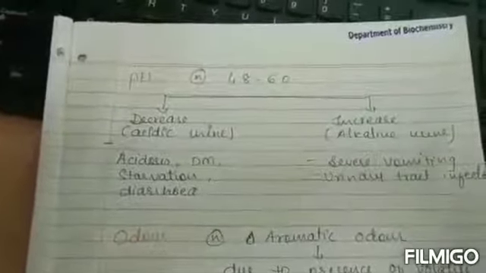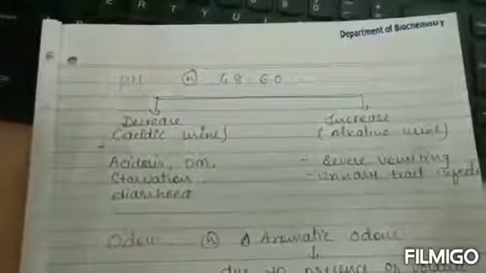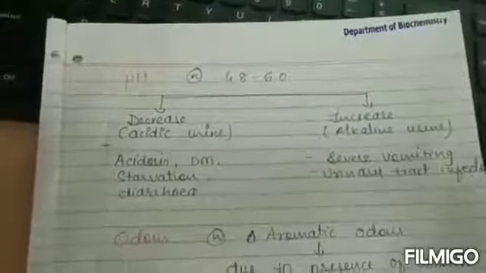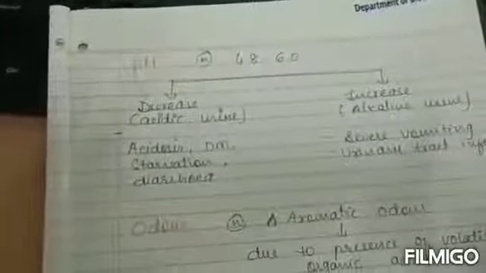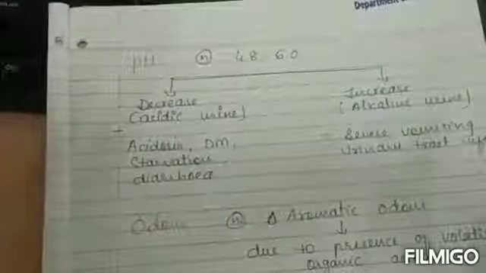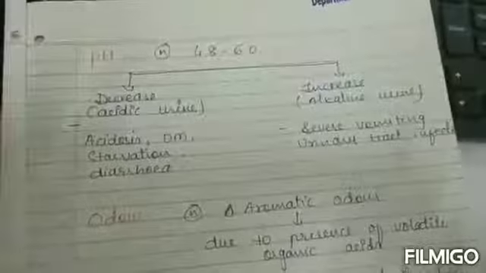Now the next indicator is pH. Normal pH of urine is 4.8 to 6, meaning it is slightly acidic. Acidic urine is normally seen with a high protein diet. The pH of urine is decreased in acidosis, diabetes mellitus, starvation, and diarrhea. And increased pH, meaning alkaline urine, is seen in severe vomiting and urinary tract infection.